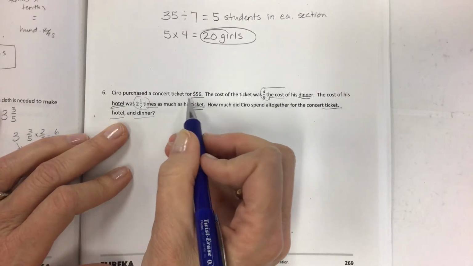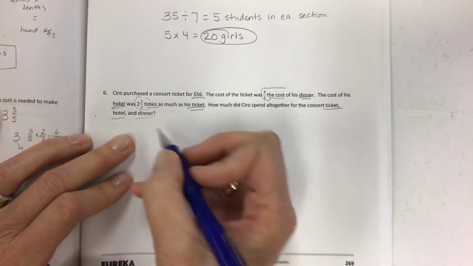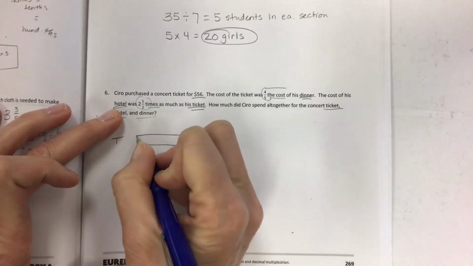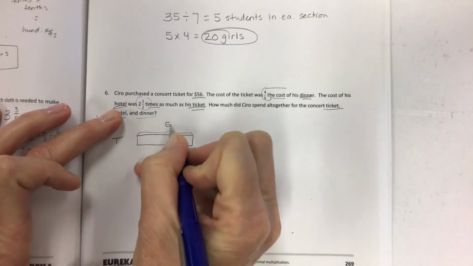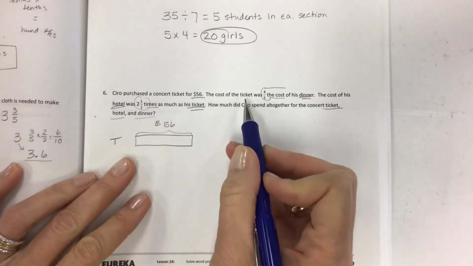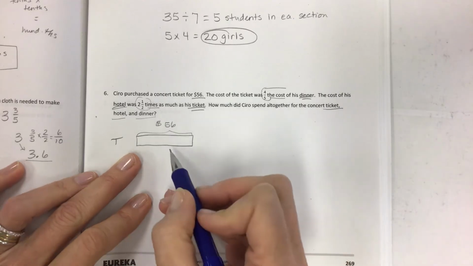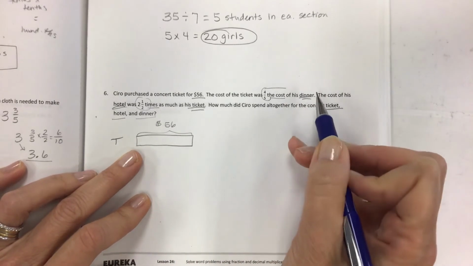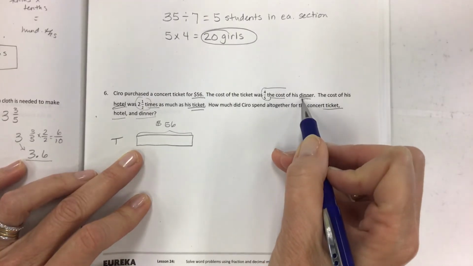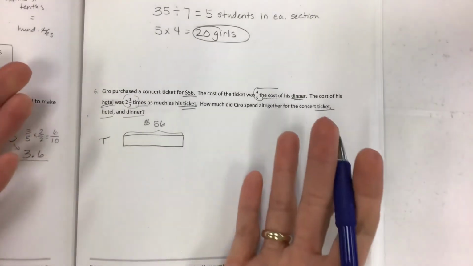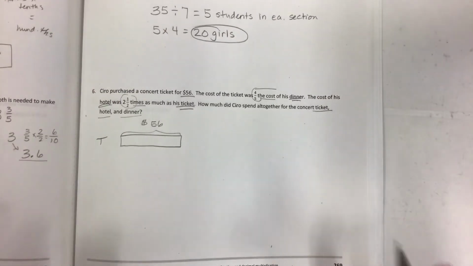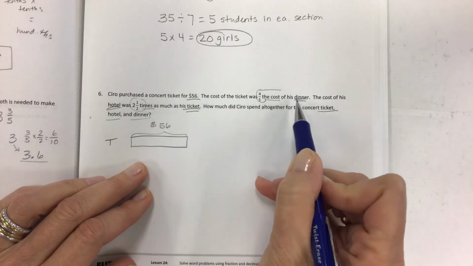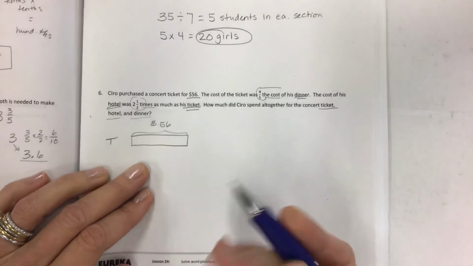So we do know that the concert ticket is $56. Let's make a tape diagram and call the ticket $56. Now the cost of the ticket was 4/5 the cost of his dinner. So which one is more, the ticket or the dinner? If the ticket was a fraction of the dinner, then the dinner is more.